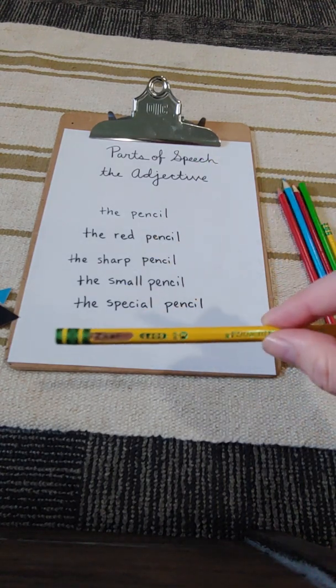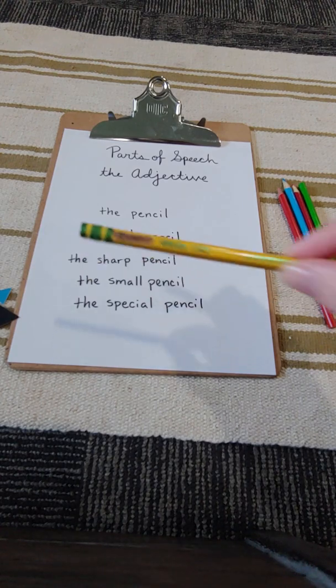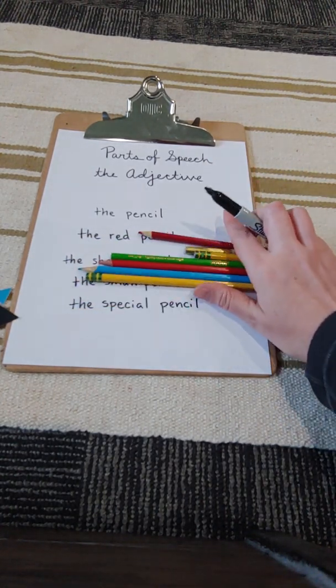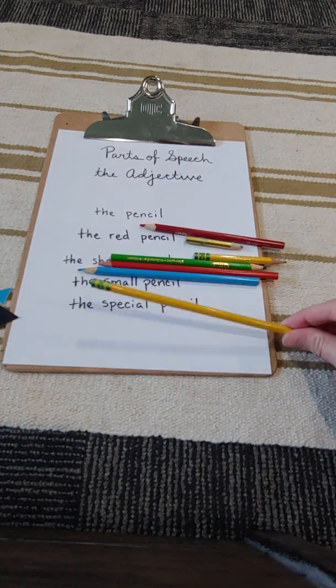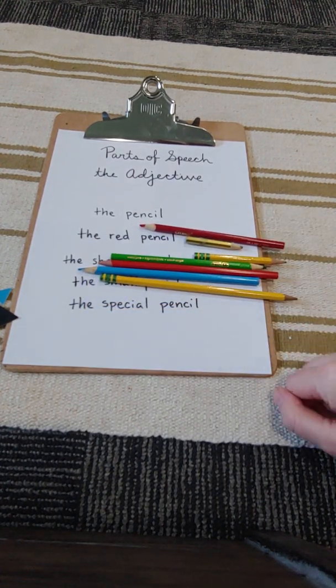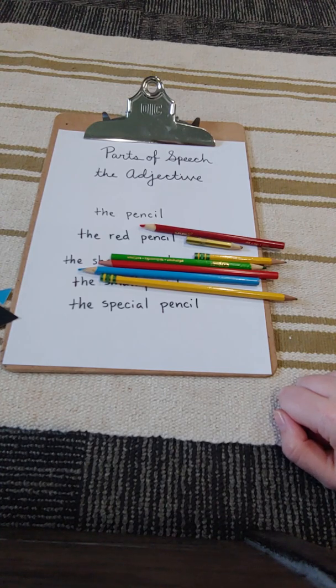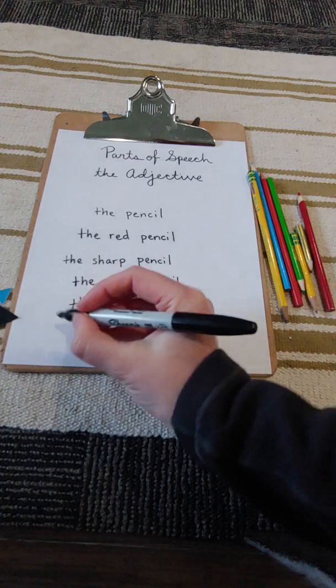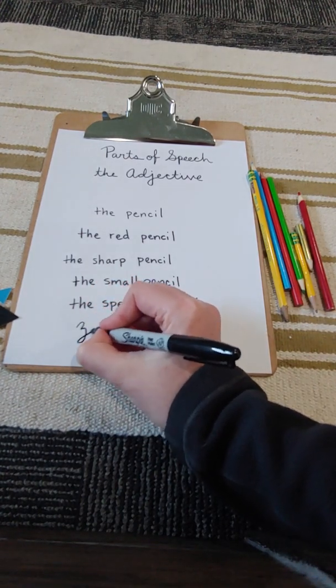This pencil has a person's name on it. This pencil belongs to Zoe. If I looked at this pile and wished that someone would pick up for me this specific pencil, I would probably say, please pick up Zoe's pencil. Check this out.